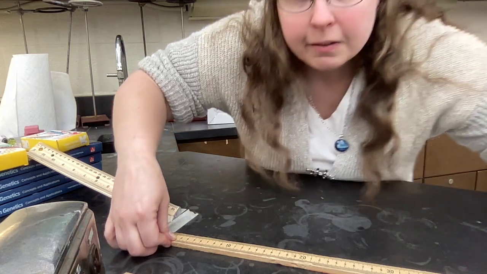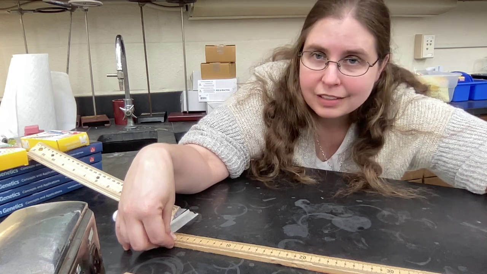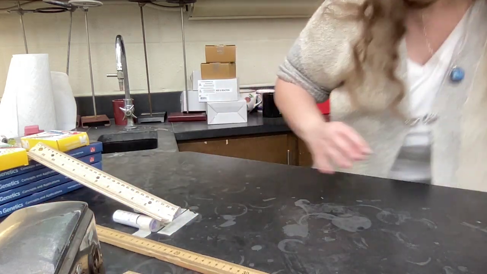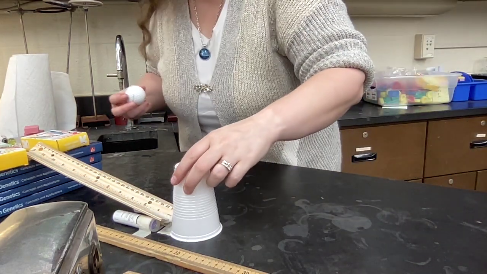57.1 centimeters is our distance. Don't forget to convert that to meters. Let me go get the ball back. All right, let's reset for trial 2.